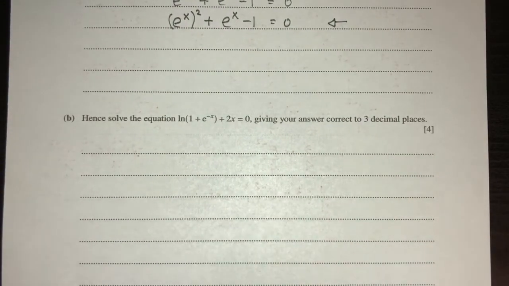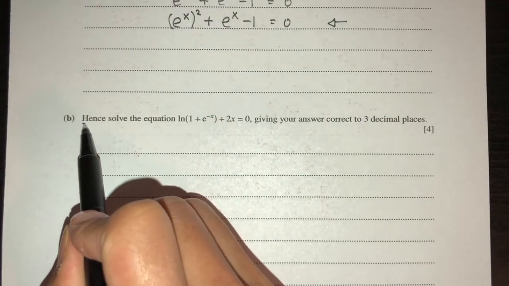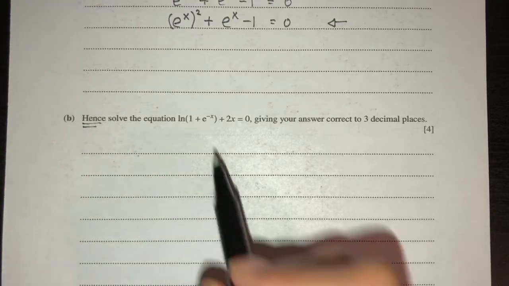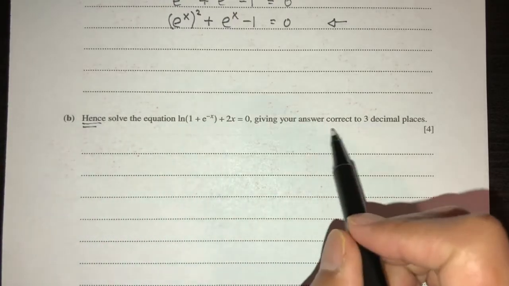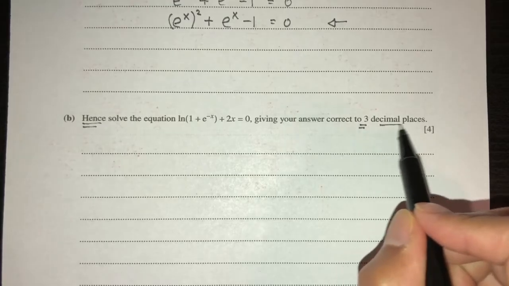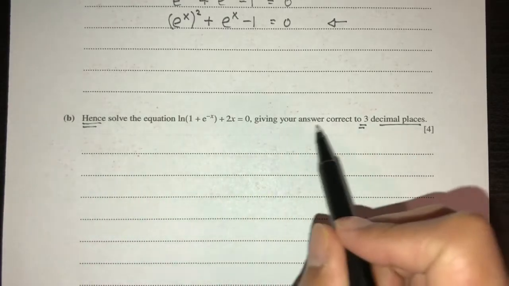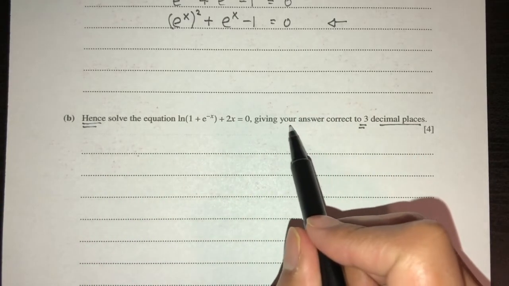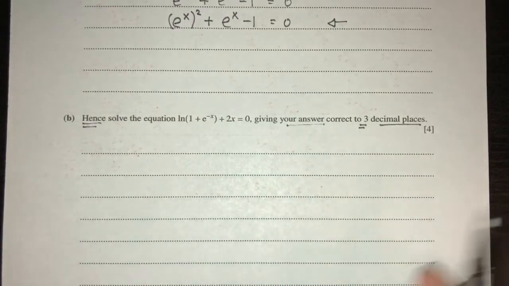Now part B, hence means we have to use the previous answer. We have to solve this equation, giving your answer correct to 3 decimal places. So always look at what the question is asking you for your answer. So here we have to give your answer to 3 decimal places.